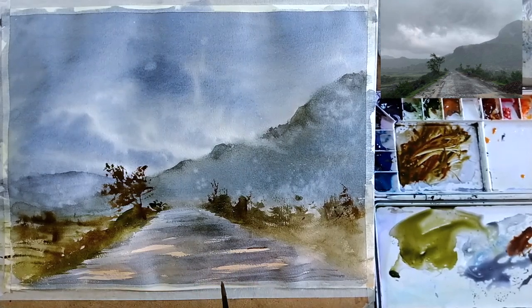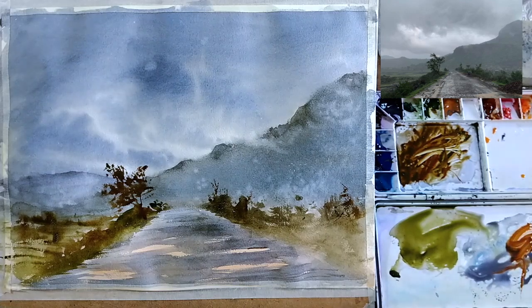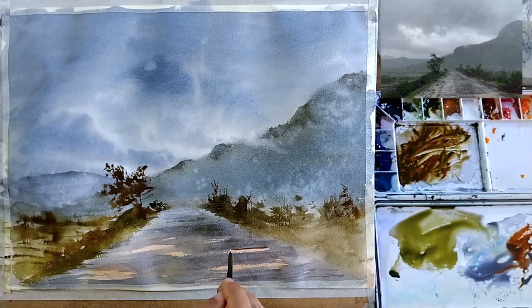I'm using a little bit of orange also. I'm trying to suggest some kind of a depth there at the edges, so that it looks a little deep.